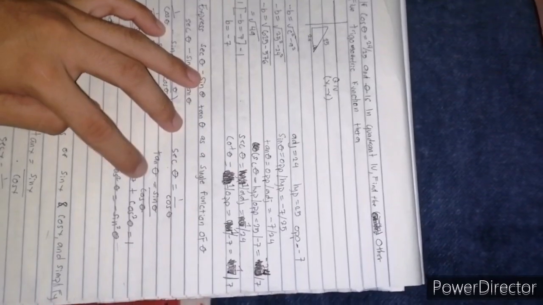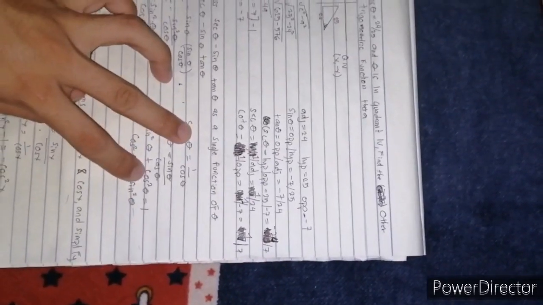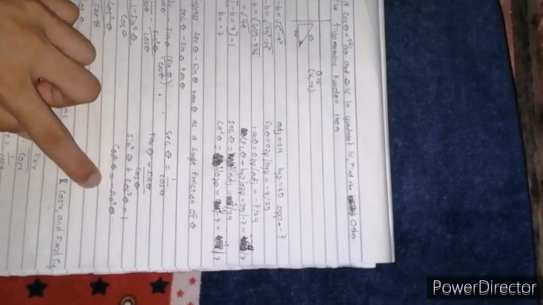So secant theta is equal to 1 over cosine theta. So the tan theta is equal to sin theta over cosine theta. Sin squared theta plus cosine squared theta is equal to 1. So the cosine squared theta is equal to 1 minus sin squared theta.